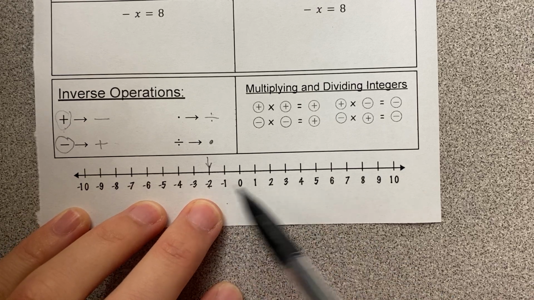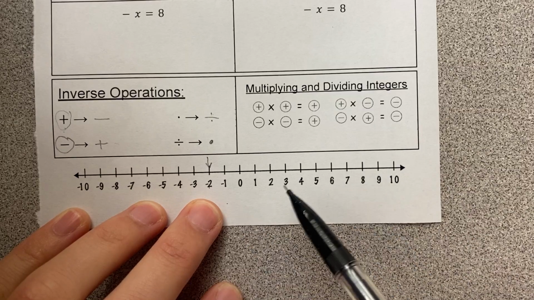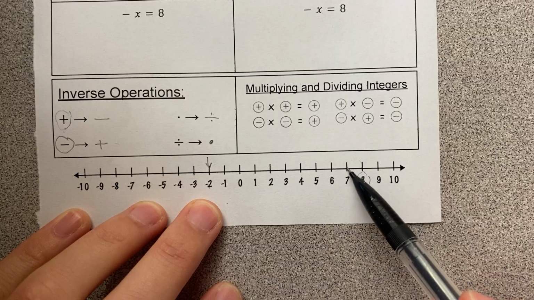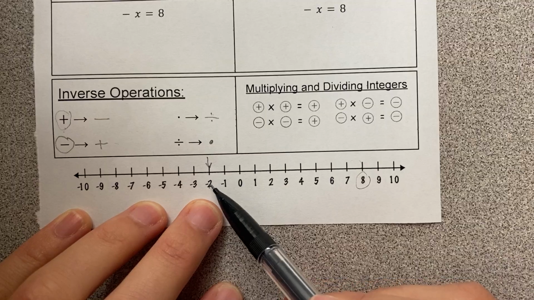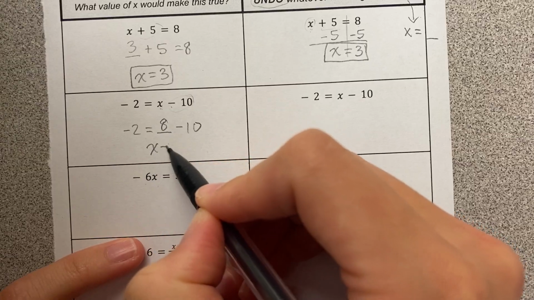So what I must do is start somewhere over here, right? Let's say I start here, and then I subtract 10, I go 10 to the left. 1, 2, 3, 4, 5, 6, 7, 8, 9, 10. Okay, and I land at -2. So what number, if I take away 10, do I land at -2? That number is 8. Okay, so x equals 8 here.